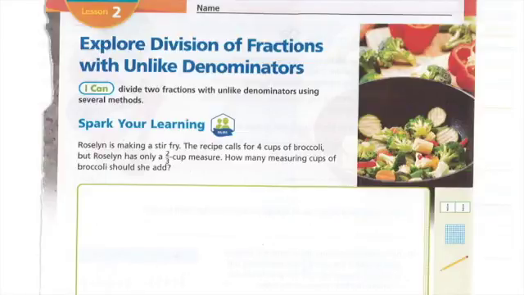Alright, 6th graders, here is lesson 3.2, Explore Division of Fractions with Unlike Denominators. Today we're going to divide two fractions with unlike denominators many different ways. So let's start with the Spark Your Learning.